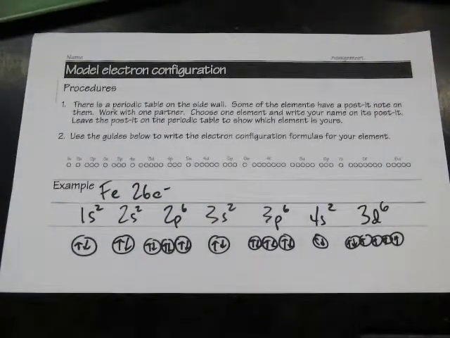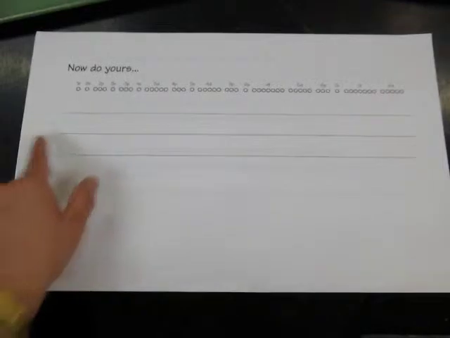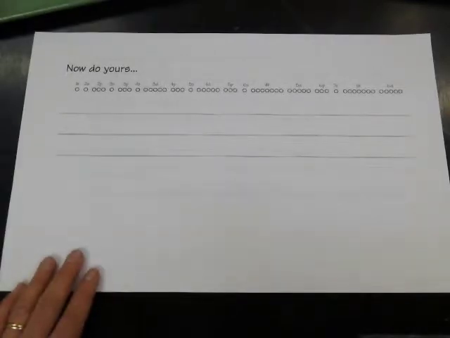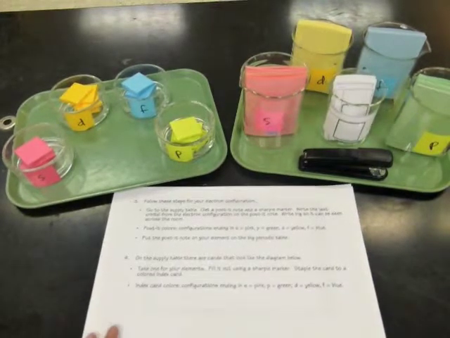The next step you can try yourself with your electron configuration. Write your electron configuration for your element, do yours here, and then have that checked by your instructor. Okay, once you've filled out your electron configuration, then you're ready for step number 3.